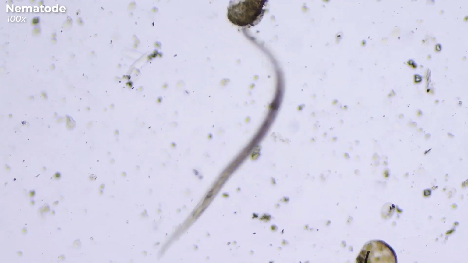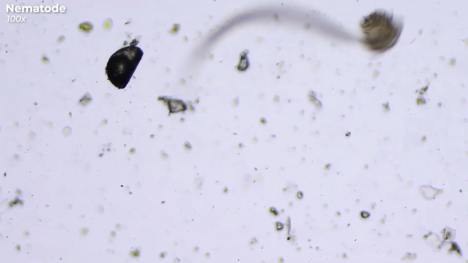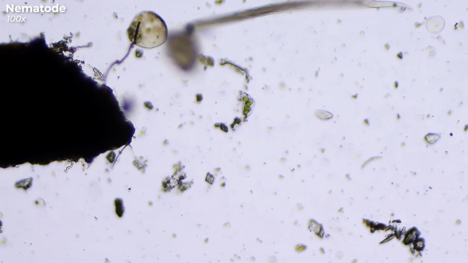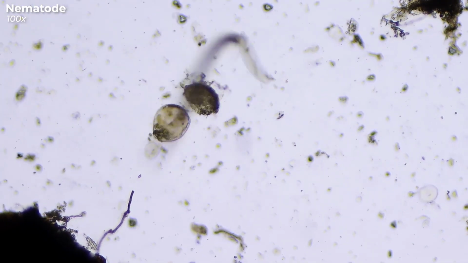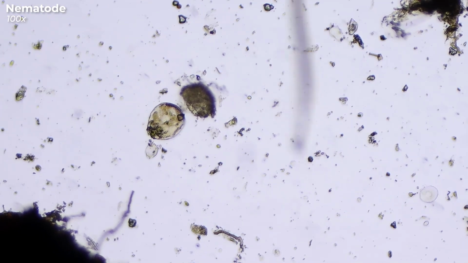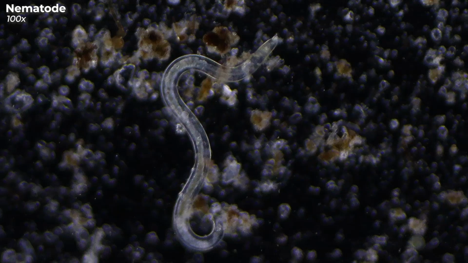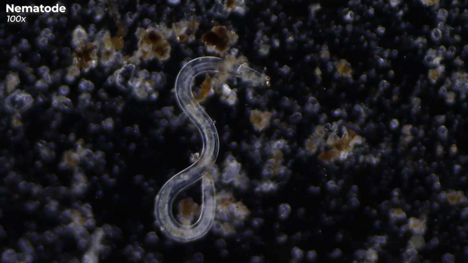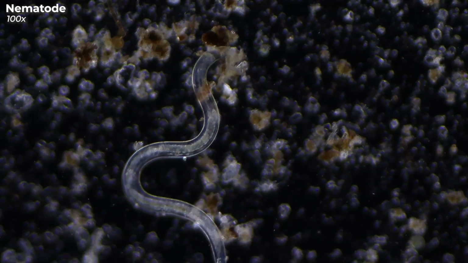Of course, I also found a lot of nematodes again. These little worms are indeed everywhere. It is estimated that there are more than 25,000 different species of nematodes. They can be found on the bottom of the sea, in the tropics, in the mountains. They have even been found in the polar regions.